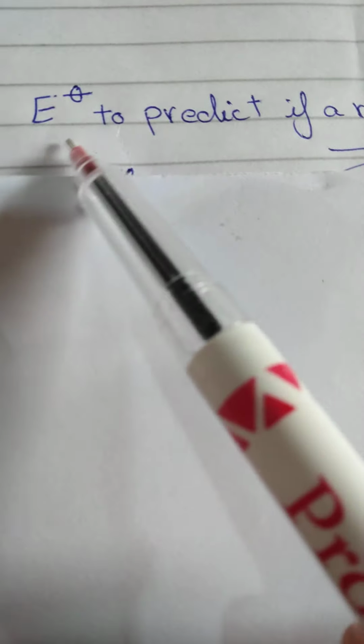Assalamu alaikum. Today, inshallah, we will learn how to use the value of E standard to predict if a reaction will occur or not. Which means, if we add many reactants together, how will we know which reactant will react with which, and if they will react at all?